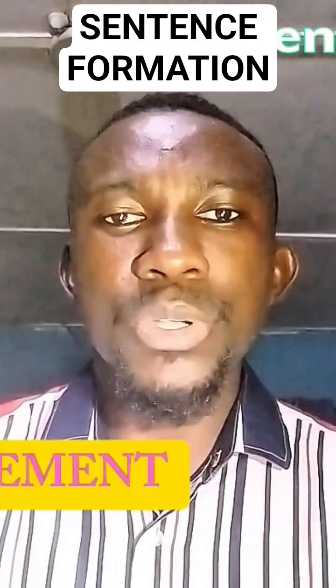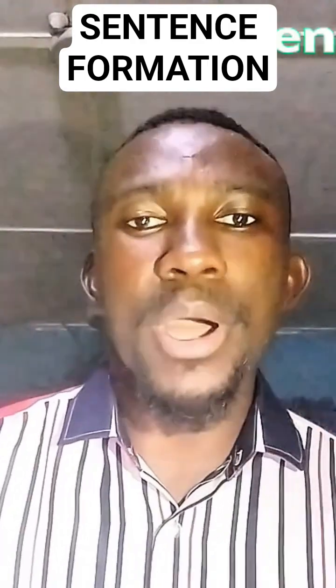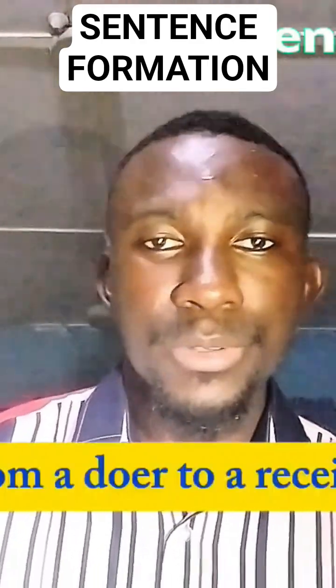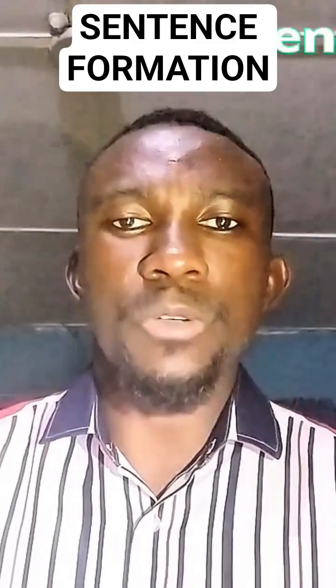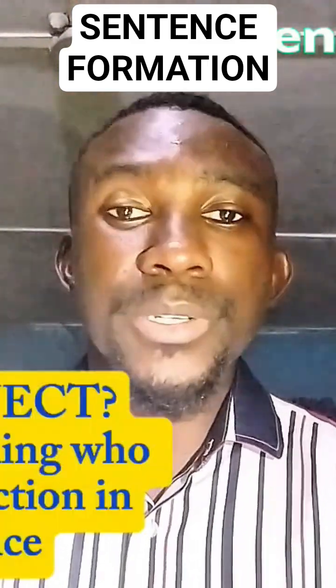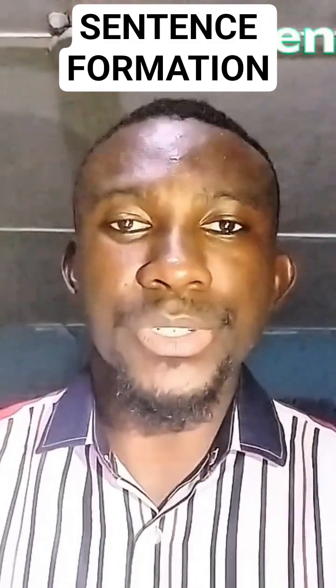The next one is complement. You see, when an action is made in a sentence, the action is always moving from a doer to a receiver. So complement is otherwise known as what? Object. And what is an object? An object is a person or thing receiving an action in a sentence.